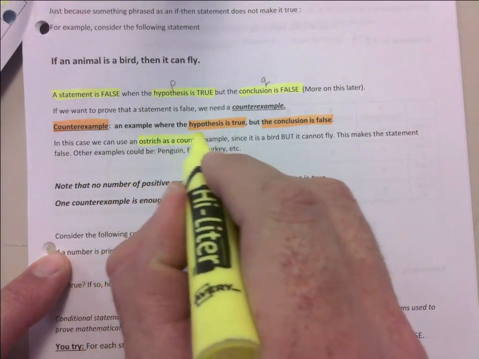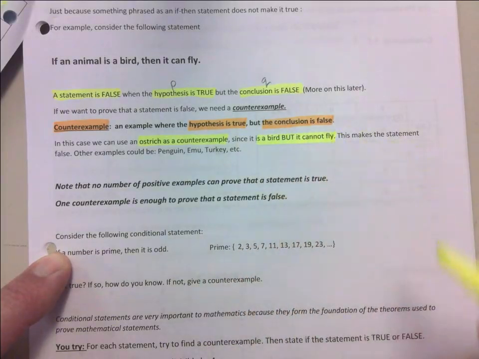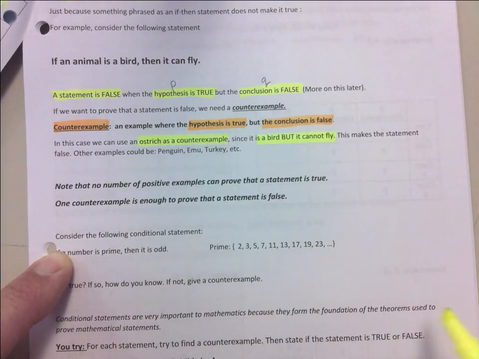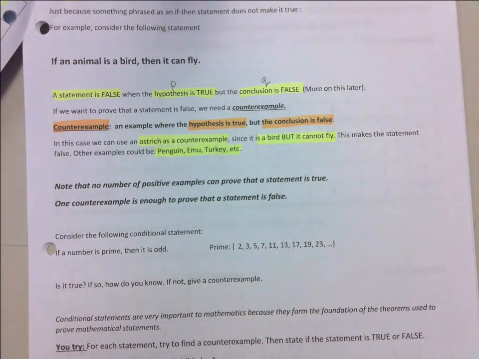So an ostrich is a counterexample. It is a bird, but it cannot fly. Other examples could be a penguin, emu, turkey, and there's more, right? But there are some counterexamples.